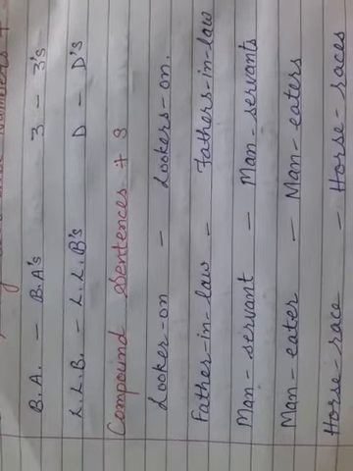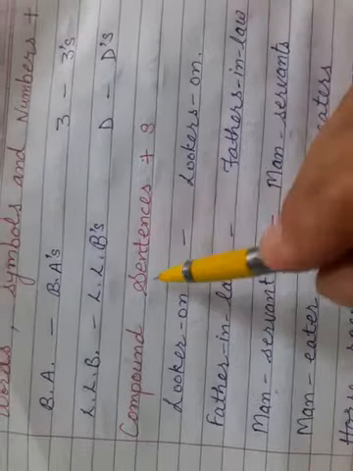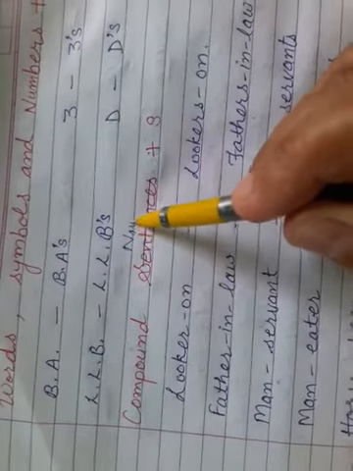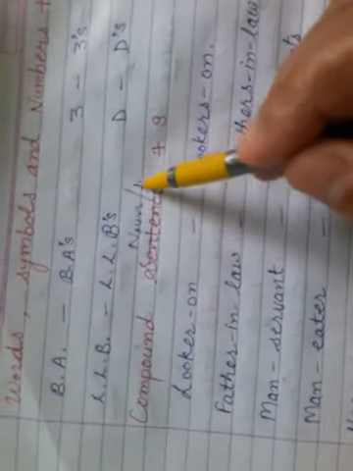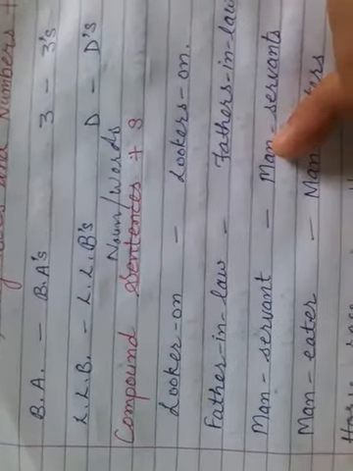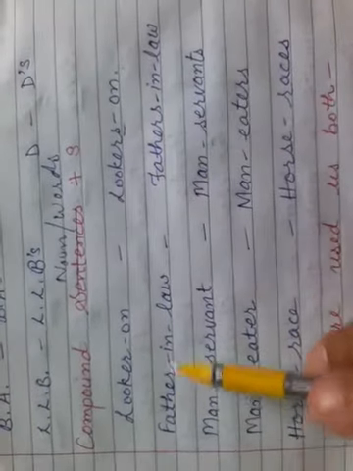Next, beta, sometimes compound nouns are given to us. Here it is nouns, not sentences, nouns or words. When we are given compound nouns, what do we do? We add only S to make them plural. Looker on, lookers on.